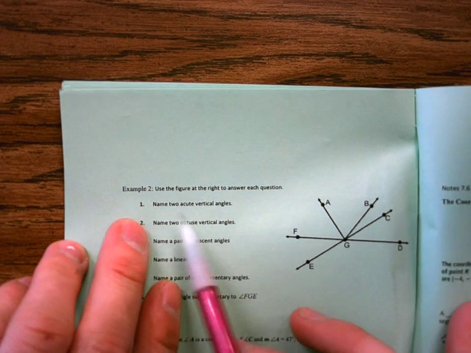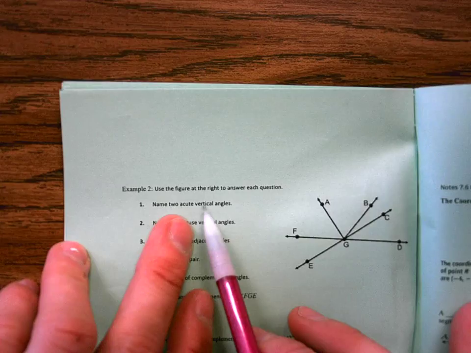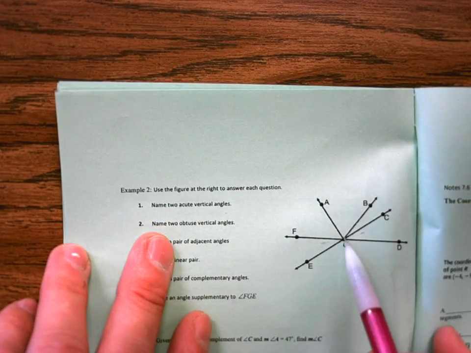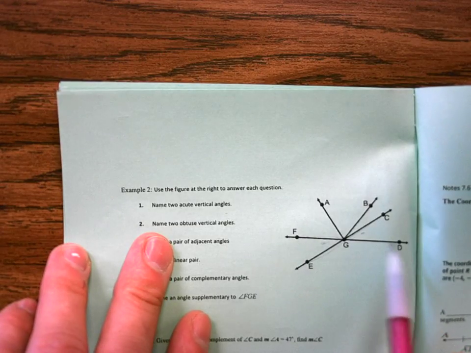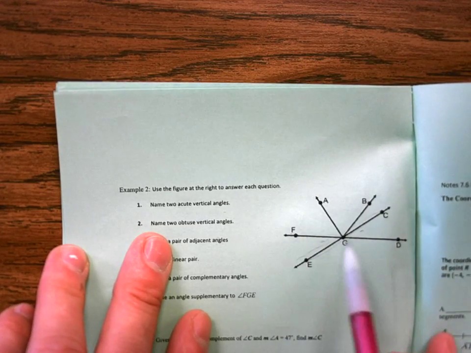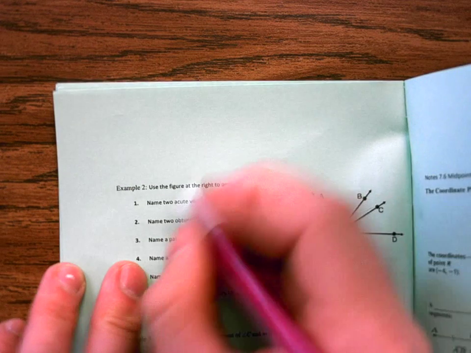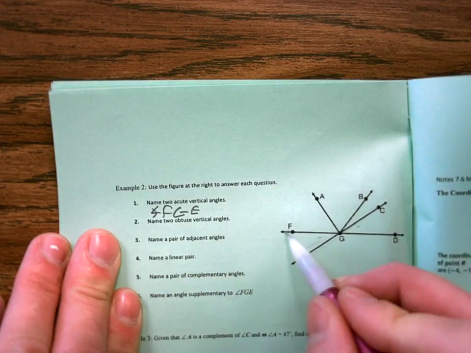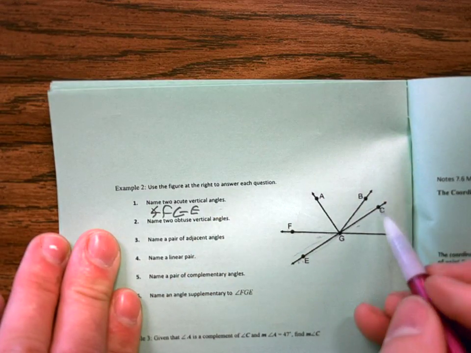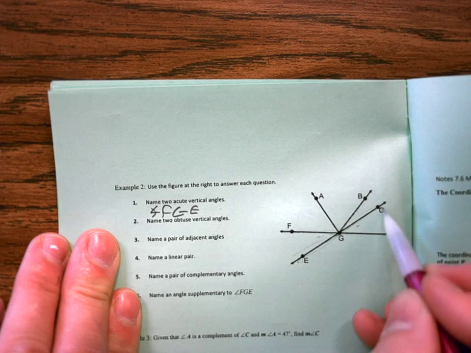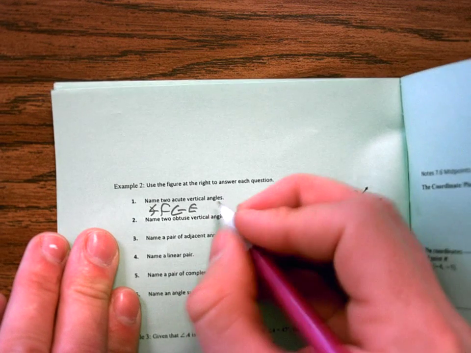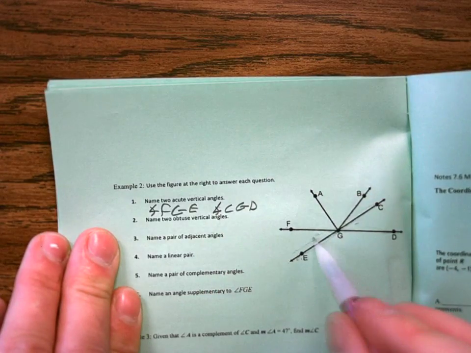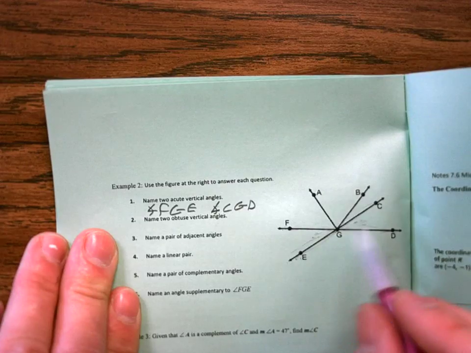Okay, so we're going to go through this part quickly. Name two acute vertical angles. This angle and this angle have opposite rays, so they kind of form an X. So angle FGE, this angle here, is a vertical angle with CGD. So that answers that first question. Here are two vertical angles that are acute, meaning less than 90.